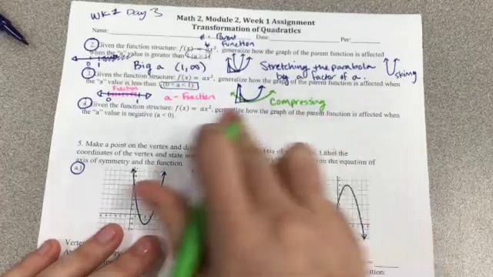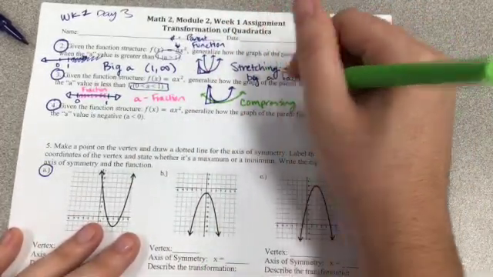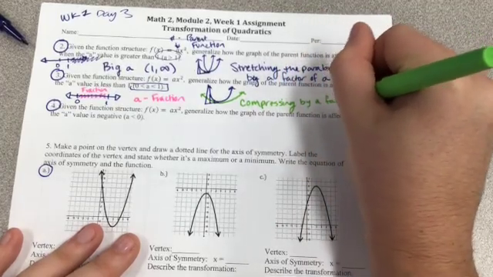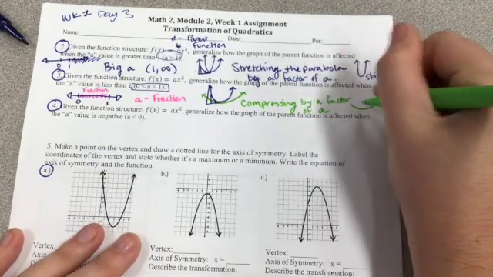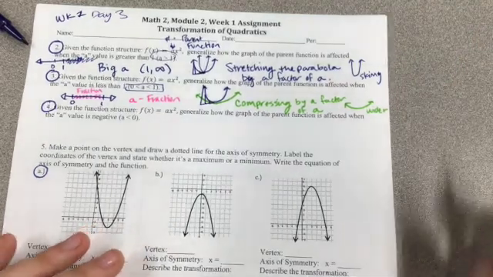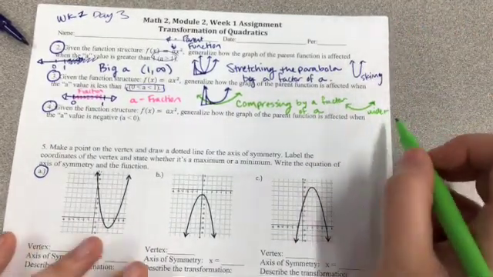It's becoming flatter, or it's becoming wider. So this is compressing by a factor of a. It's getting wide or wider. Sometimes you'll hear me say it's called fatter. I'm trying to avoid using that language. Instead, I'm just going to say wider.